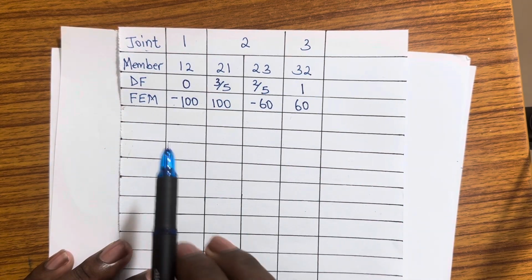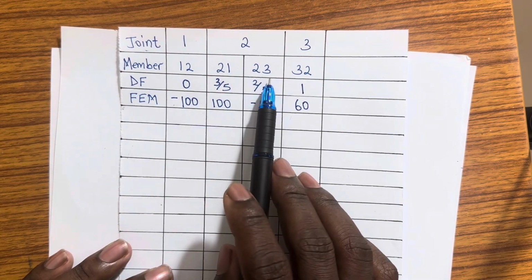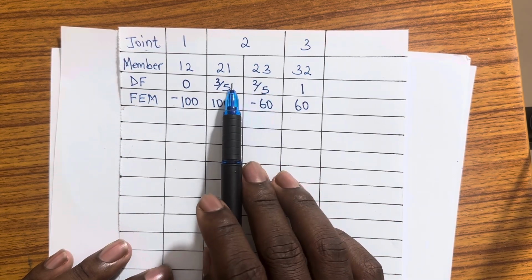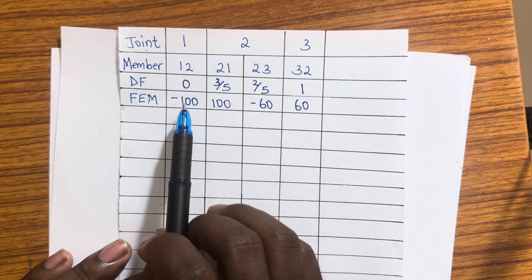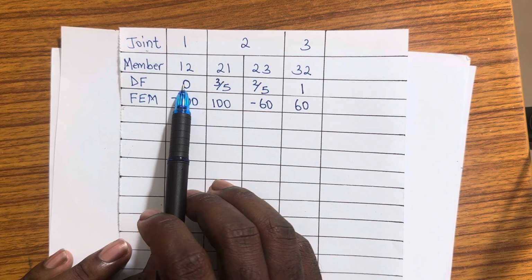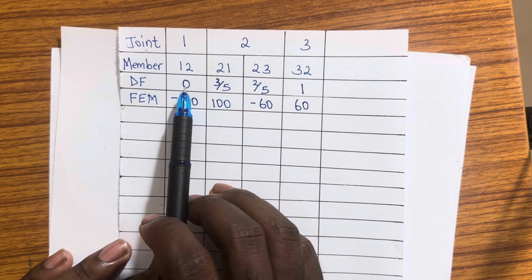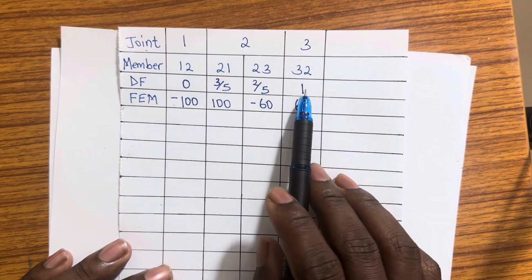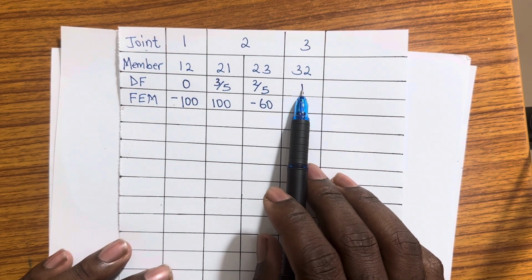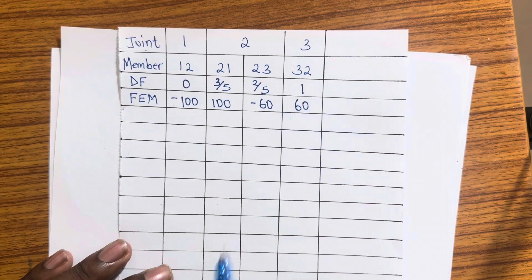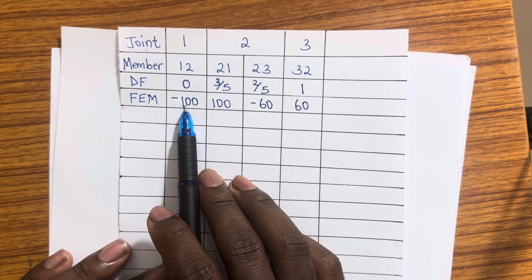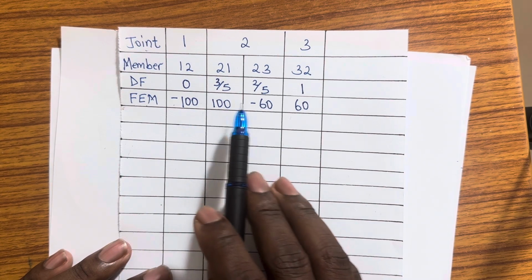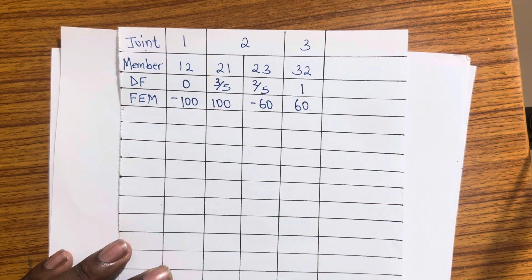So if you have made this, whatever distribution factor we calculated at joint 2, we found 3 by 5, which is 0.6, and 2 by 5, which is 0.4. Now here I told you that at a fixed end there is no distribution, so you take the distribution factor as 0, and at a pin or roller, you take the distribution factor as 1, just the way we have considered. Now the fixed end moments, as we have calculated at these joints, are minus 100, positive 100, minus 60, and positive 60. Up to this point, I believe we are clear.